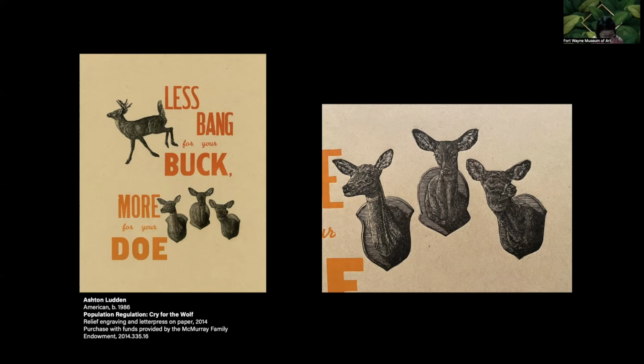In Fort Wayne, for example, we have the Hedge and Hartel Press. Ashton Ludden, seen here, is an artist and educator utilizing letterpress and relief prints. Rather than using text for a book, Ludden creates brief, bold messages to punctuate her work that focus on our relationship between nature and wildlife. In the close-up on the right, note the meticulous details in the mounted deer heads. This contrasts with the simplicity of the typeface used in her idiom, which is a play on words with the words bang and buck.